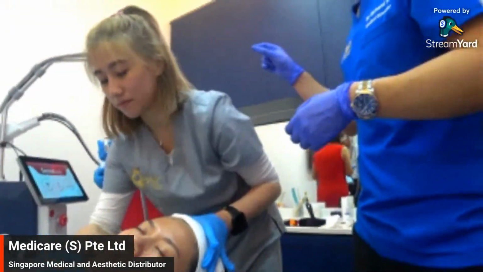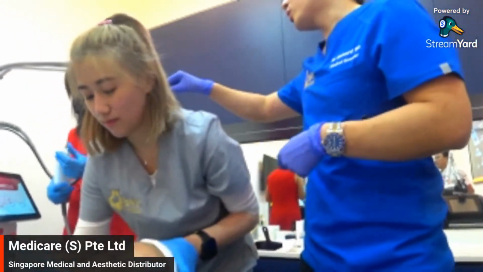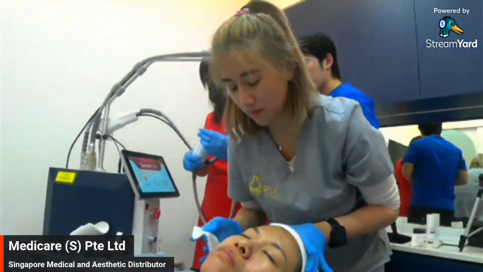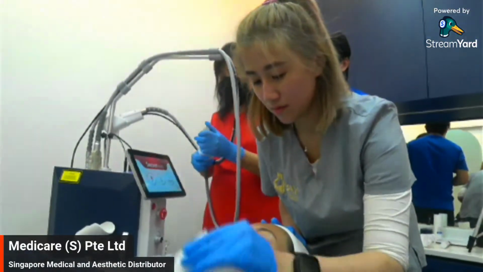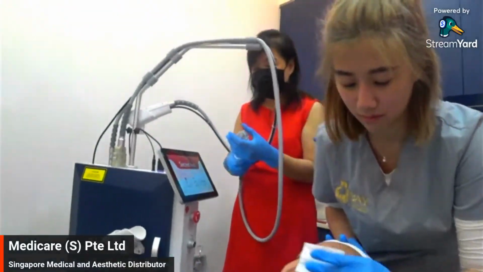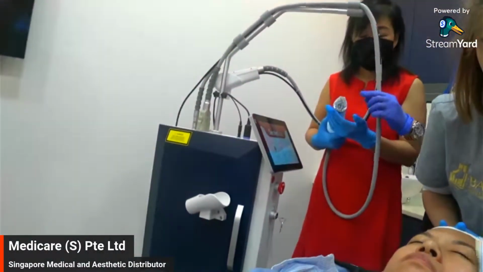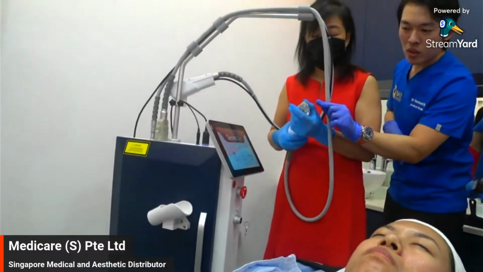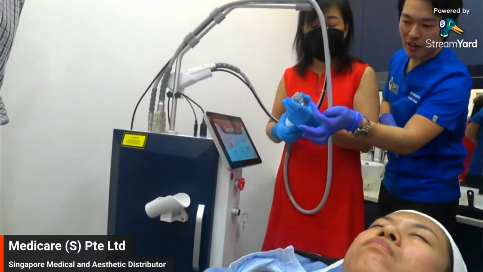There's big and small. You just match the edges, and then you twist. Safety tip: you don't ever touch the needles that come out from there. Don't touch the front.